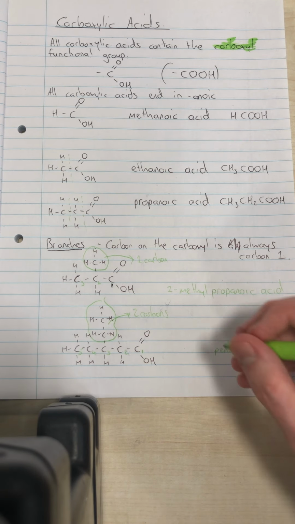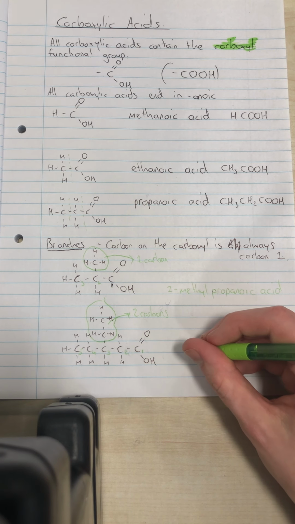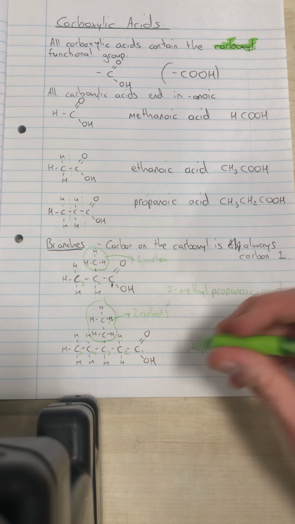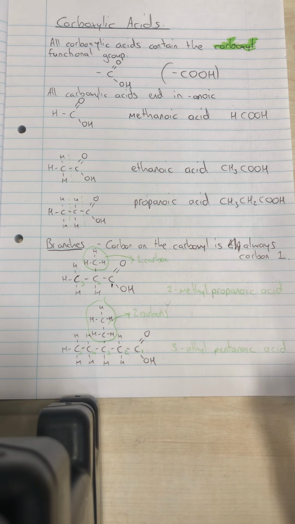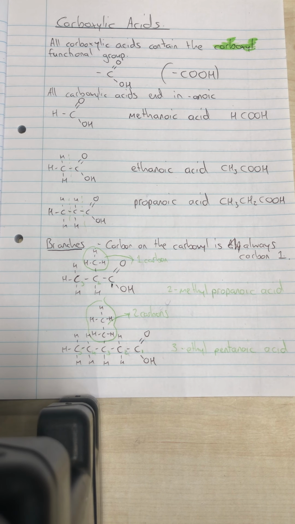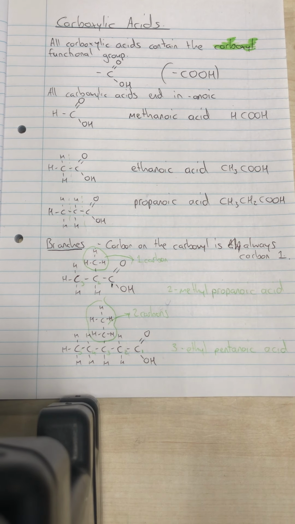So if you can remember, if it's got 2 carbons in the branch, it becomes ethyl. And it's on carbon number 3, so this molecule here is 3-ethyl pentanoic acid. And you know what? That's it. Yeah, that is it. Doesn't get any harder than that, to be honest.